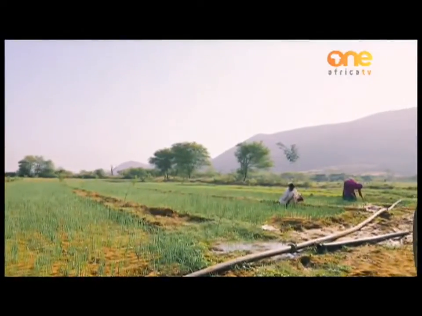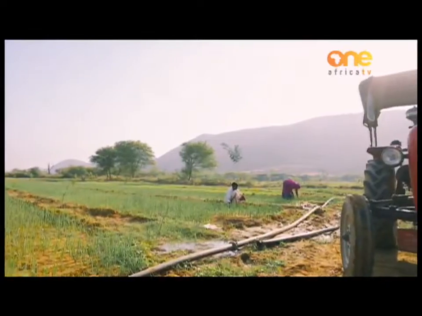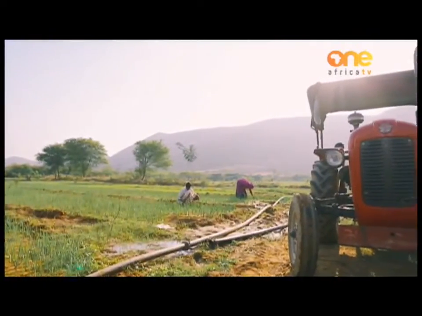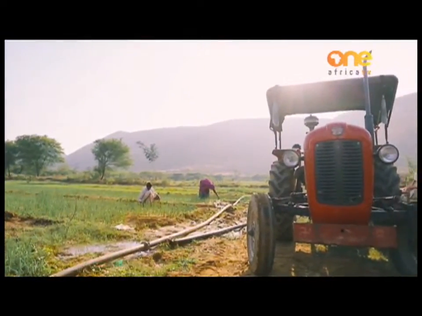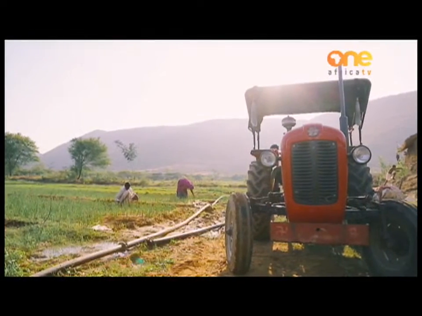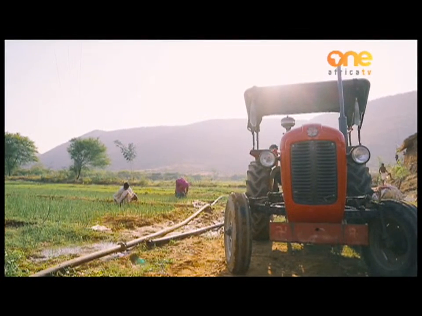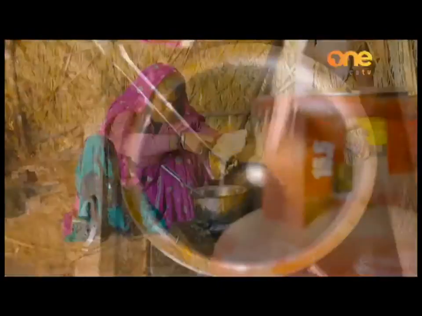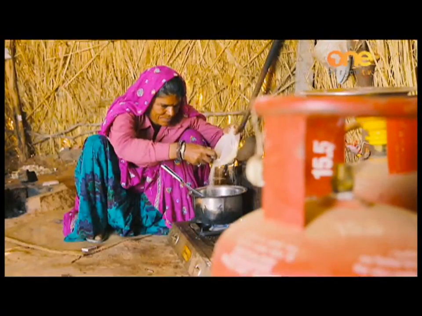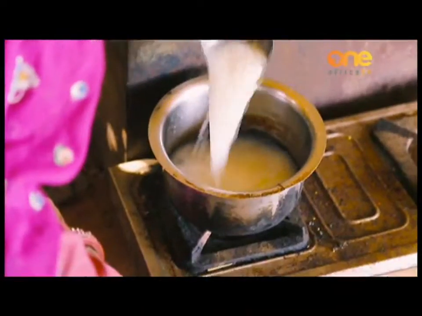The success of this project has led to even more changes. Jamuna decided to plant fodder for her cattle on her excess land to further preserve the habitat of the tigers. She has also switched to cooking gas so that she doesn't have to collect forest wood for fuel.